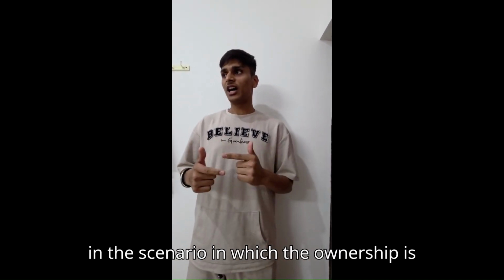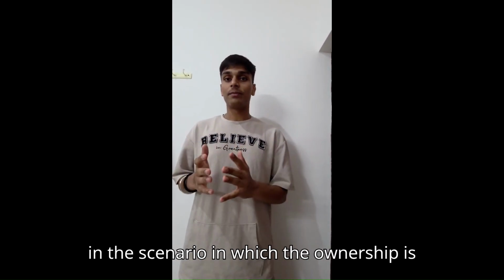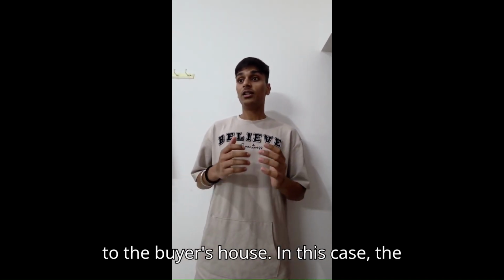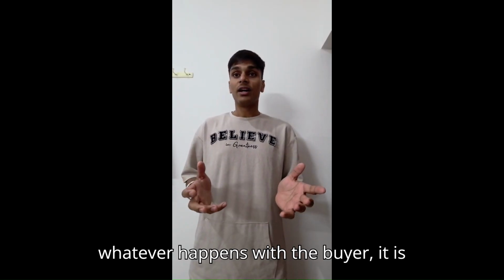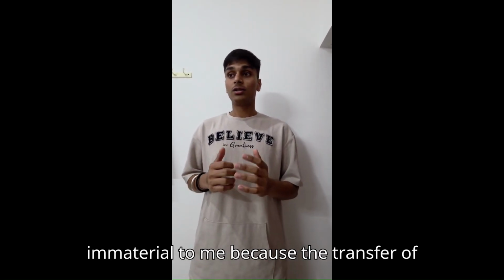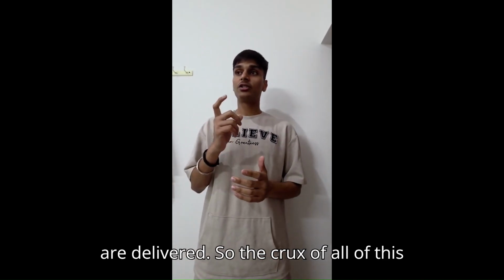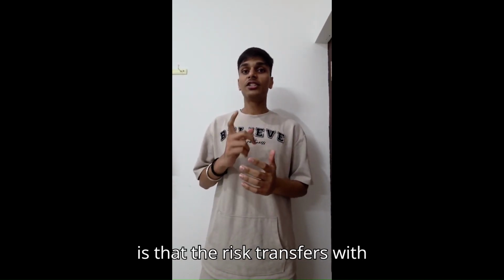But let's change the scenario in which the ownership is transferred and the goods are delivered to the buyer's house. In this case, whatever happens with the buyer, it is immaterial to me because the transfer of ownership is already done and the goods are delivered. So the crux of all of this is that the risk transfers with ownership.